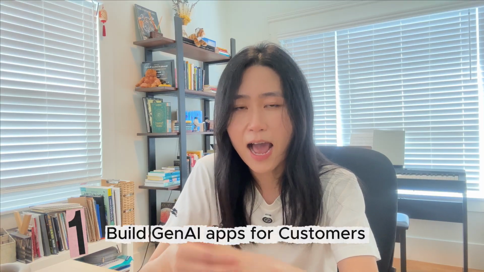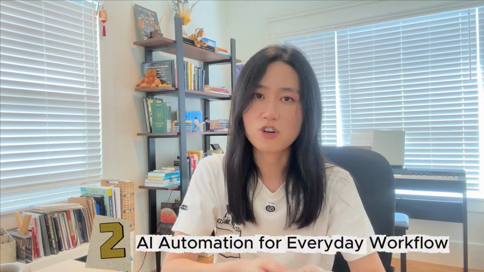For enterprise AI adoption, I see 2 main directions. First is building GenAI apps for your customers. Second is using AI for internal task automation to cut down the repetitive tasks for yourself and for your coworkers. Most companies only have a handful of core customer-facing apps. So if you are not on those projects, or maybe those apps are not ready for GenAI integration yet, don't worry. There are tons of opportunities for the second direction, using AI for automation to improve everyday workflow.